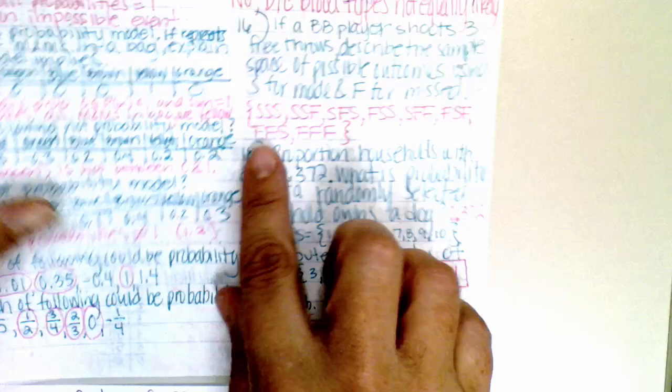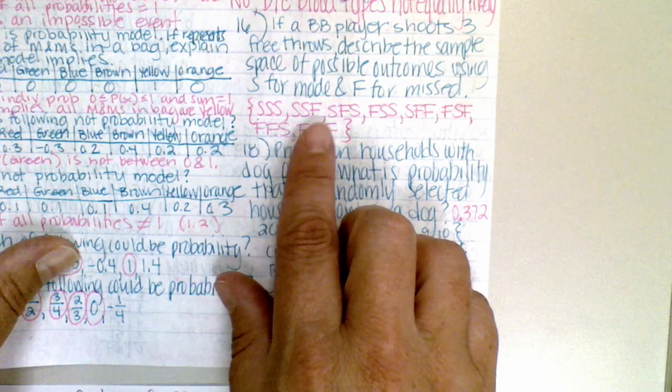What's over number 16? If a basketball player shoots 3 free throws, describe the sample space of possible outcomes using S for made and F for missed. So you need to choose some sort of systematic approach to list them, but they're shooting 3 free throws, so the combinations should all have 3 letters, right?